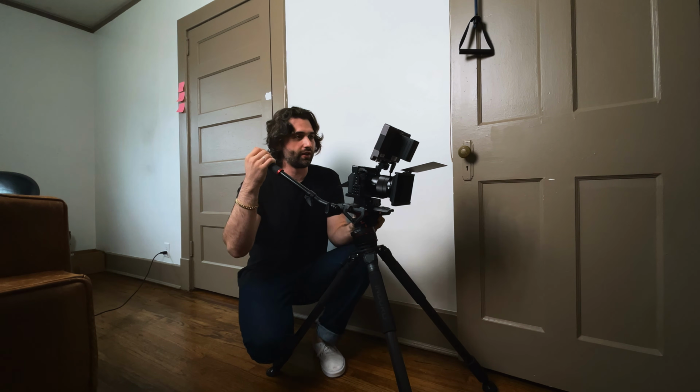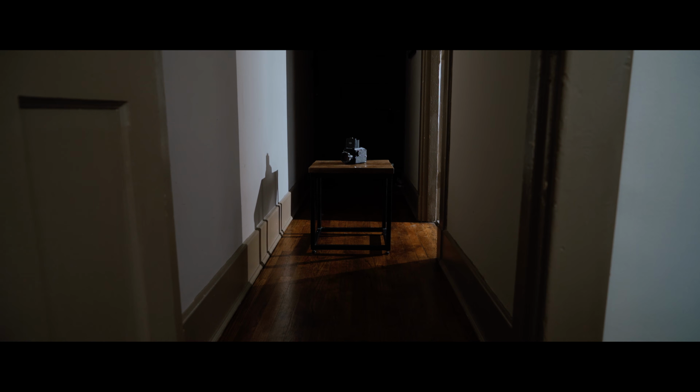Here we have our scene, and as you can see, if I start recording here, it's very basic. There's not a whole lot to it. It's a camera in a hallway on a little table.